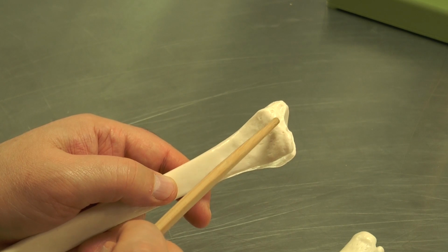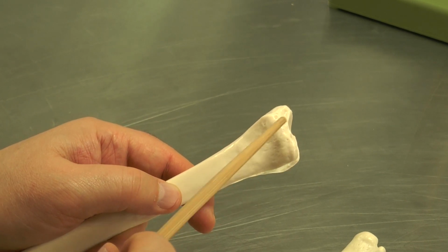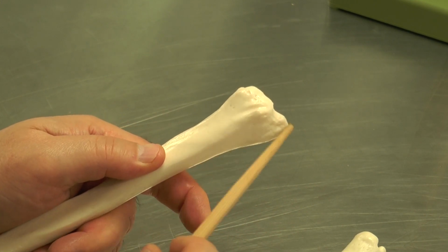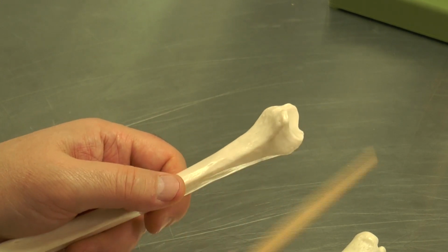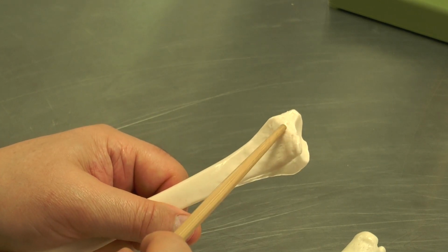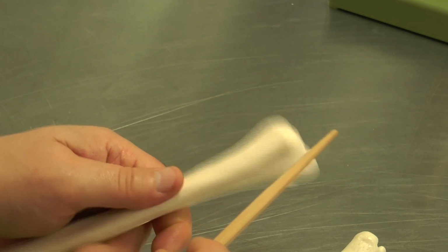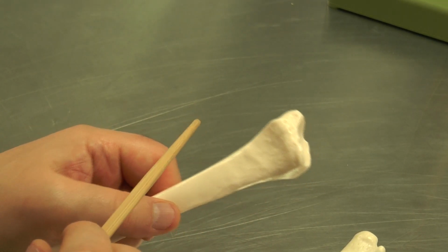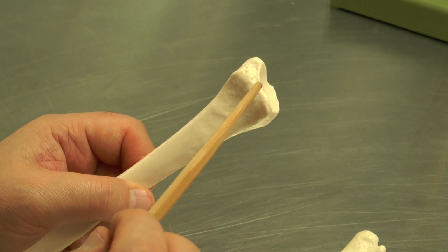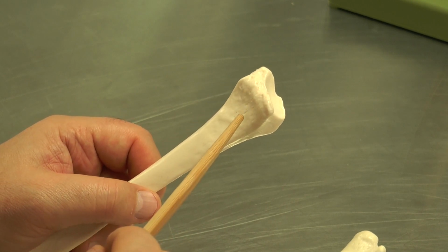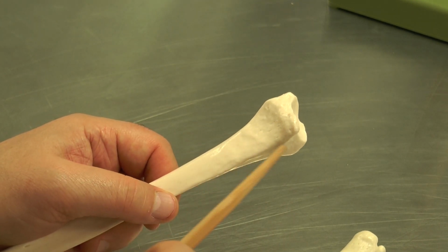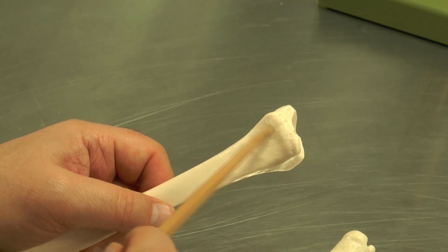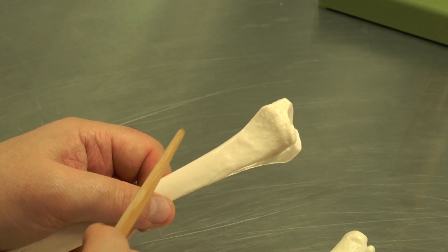The palmar radiocarpal ligaments are on the palmar side, and we have the dorsal carpal ligaments at the back. So this anterior side serves as attachment for these ligaments, and the pronator quadratus muscle also attaches to this particular area.